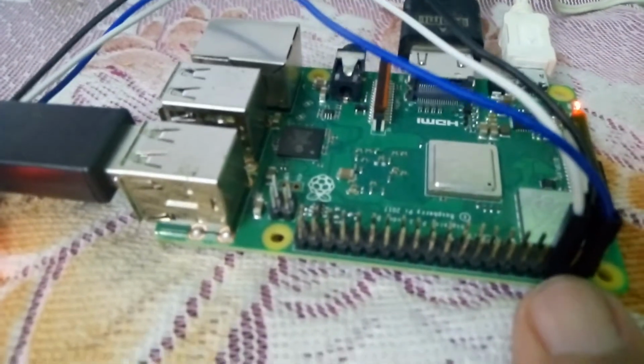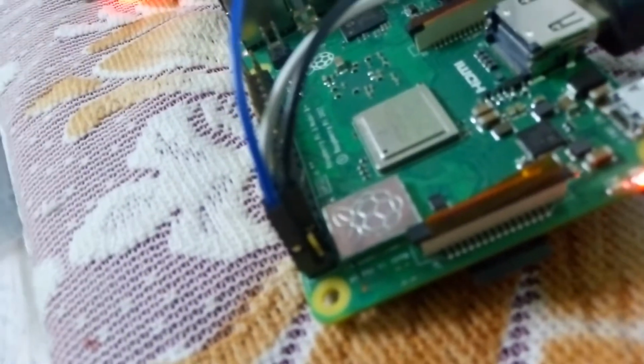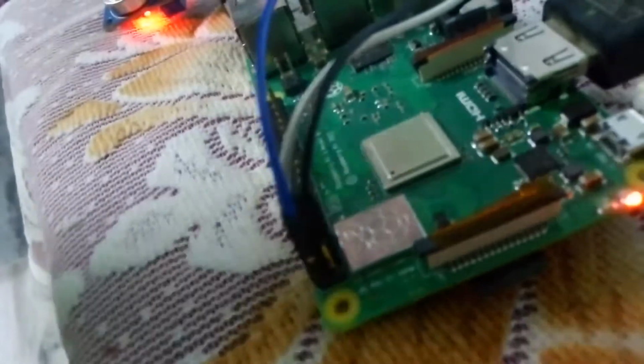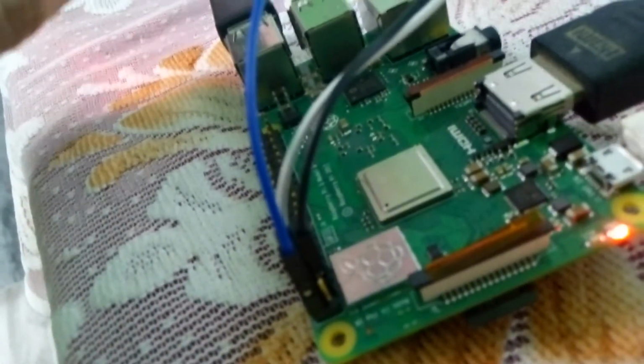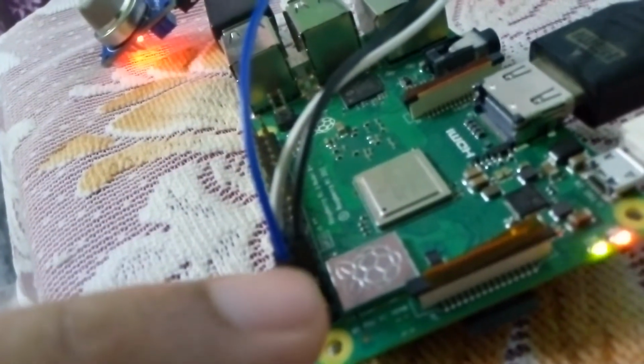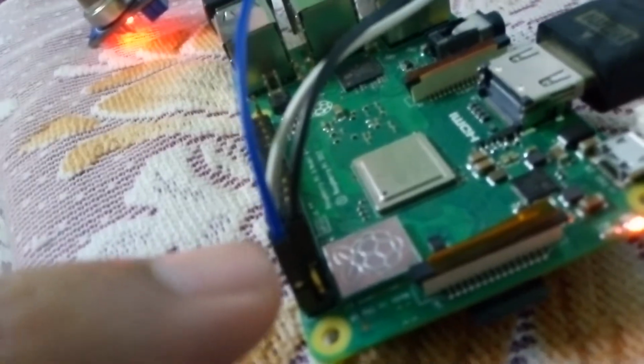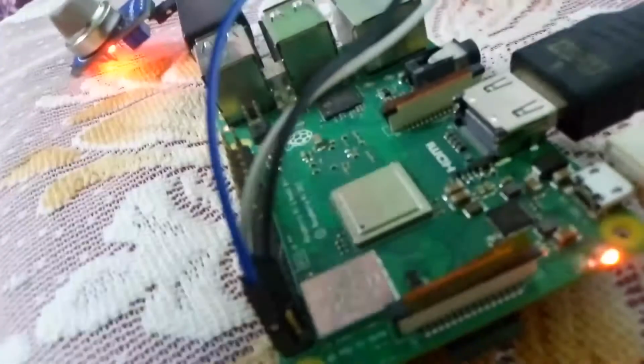We have a ground pin and we have added a GPIO 2 pin for the signal. So the signal is coming to this GPIO 2 pin. Okay, so this is the hardware part and the wiring part.